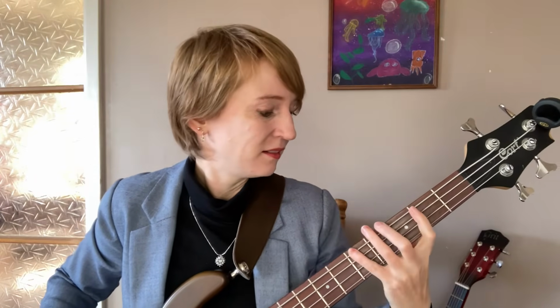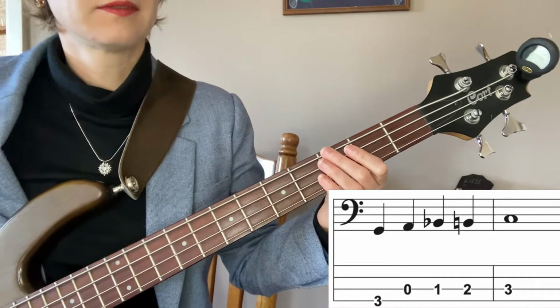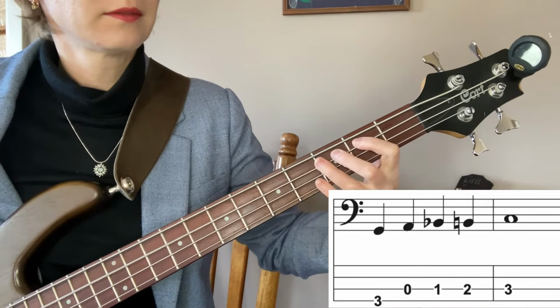The chromatic transitions are often used to walk from one root tone to the next one. Let's say we are going from G to C. We can play it just jumping from one note to the next one, right? Or we can play it using the scale. Or we can add some chromatic transitions like this. Here I added a chromatic transition starting from the second scale note, which is A.